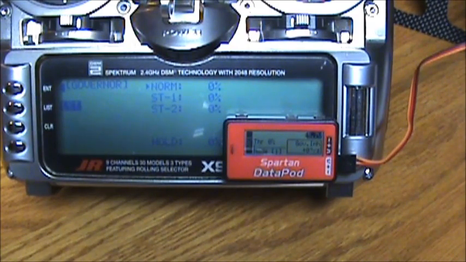So what you see on the screen there is the governor menu of my radio. When you first enter the governor screen, all the values will be 0, and those will need to be adjusted. The screen you see on the data pod right now is the home screen, and in order to get to the live screen that Angulus mentioned, let me just zoom in on it a little bit here.